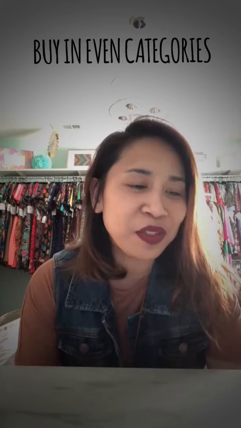All right, so I'm going to add this little piece here, and this is the last tip on how to order: buy in even numbers in each category. And what I mean by that is to be able to buy 5 different necklaces, 5 different rings, 5 different bracelets, 5 different earrings. That way it's all kind of even across the board as far as categories and what you're going to be showing to your group.